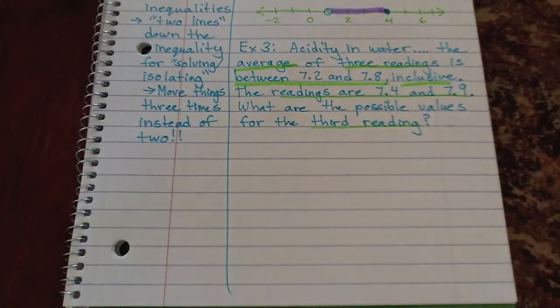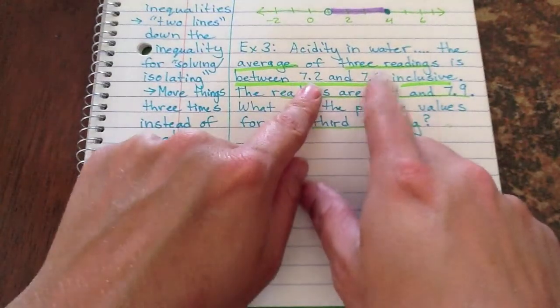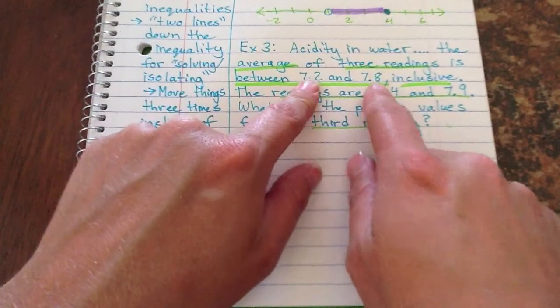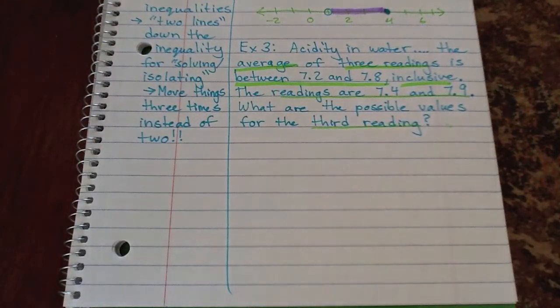These are difficult. You do have some on your test, so you need to learn how to do them. And here's what you need to think about. The word between means that it needs to be between this and this. It's not any of these answers or any of these. It's an and inequality. So you're going to set it up like one of the and inequalities that we've been talking about.